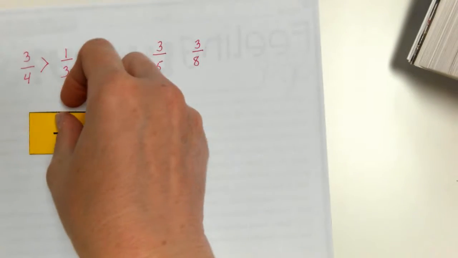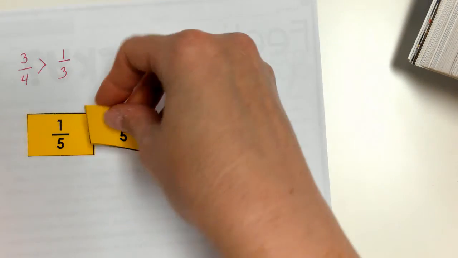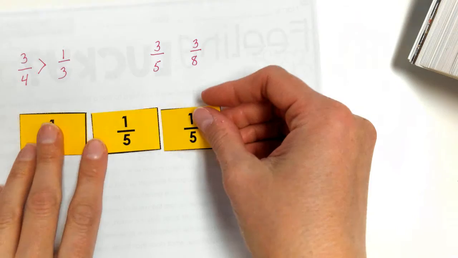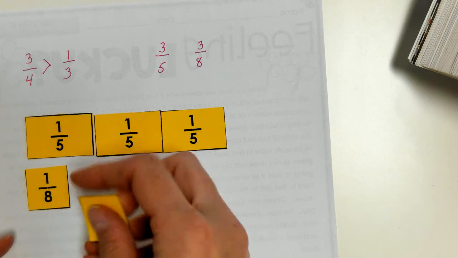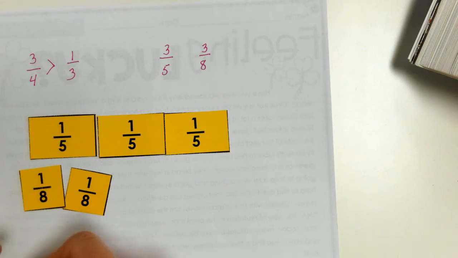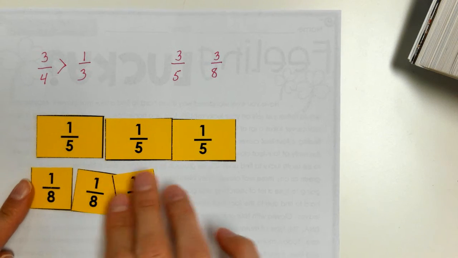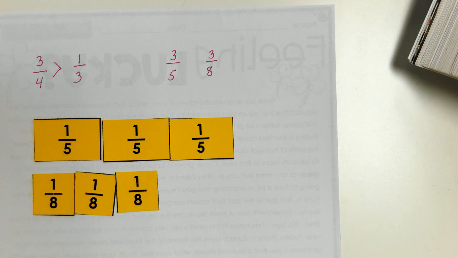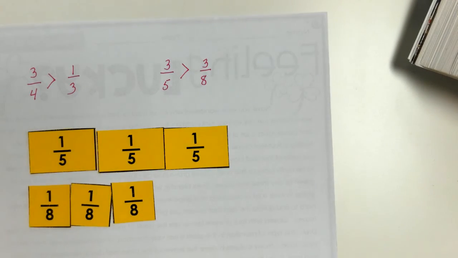So if I compare 3 1/5 size pieces to 3 1/8 size pieces, then which is larger? Yeah, the fifths are bigger. So 3/5 is greater than 3/8.